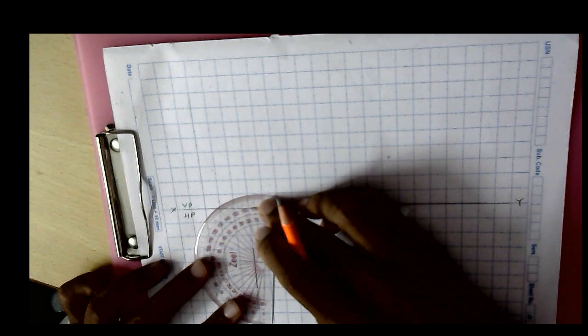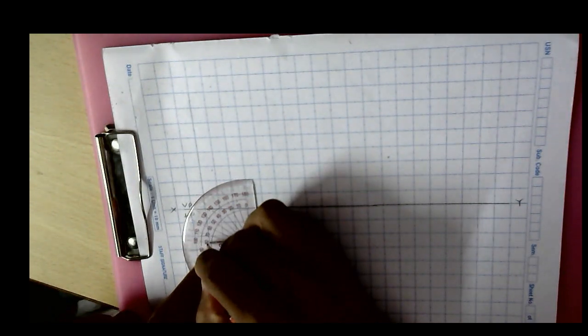Now with the help of a protractor, let us mark this point as A and this point as B. Now with the protractor, you mark the angle 72 degree: 70, 80, between here you get 72 degree.